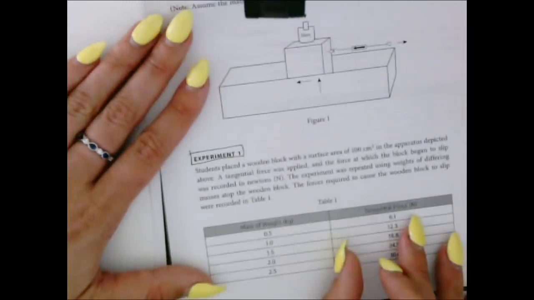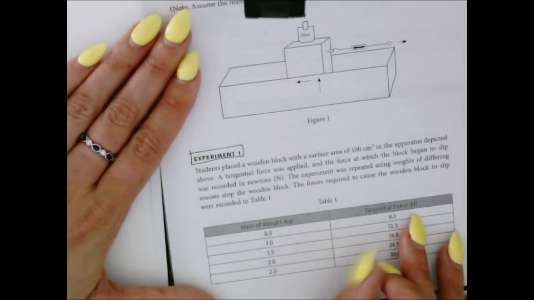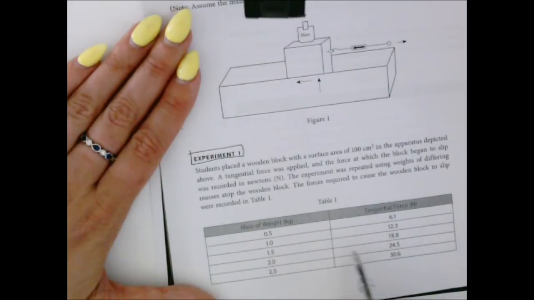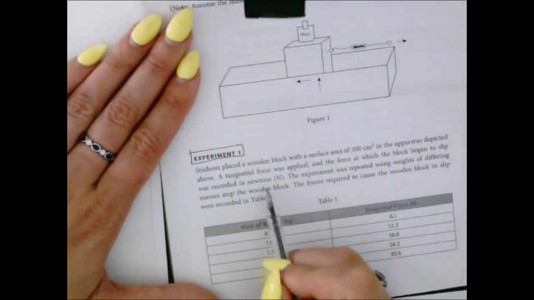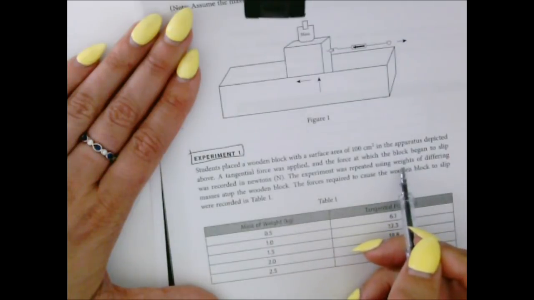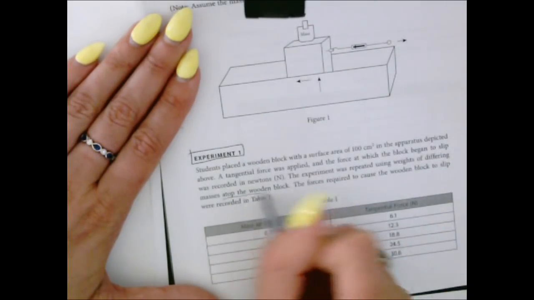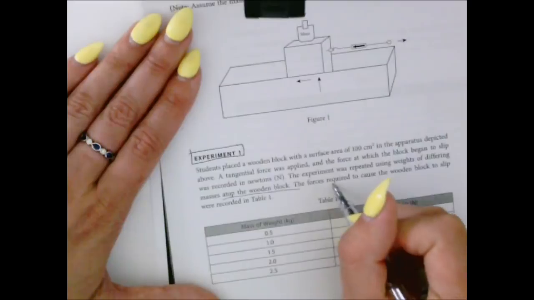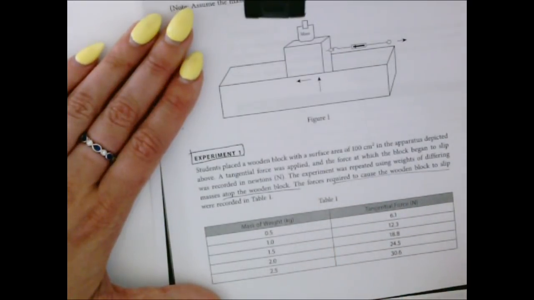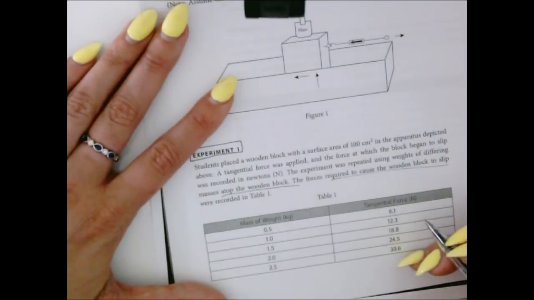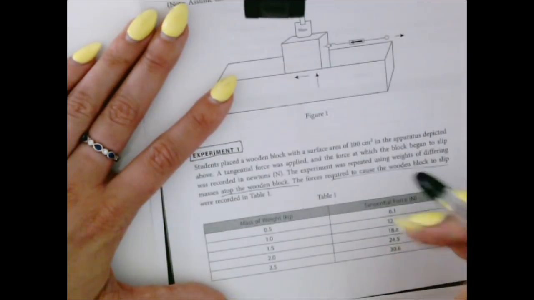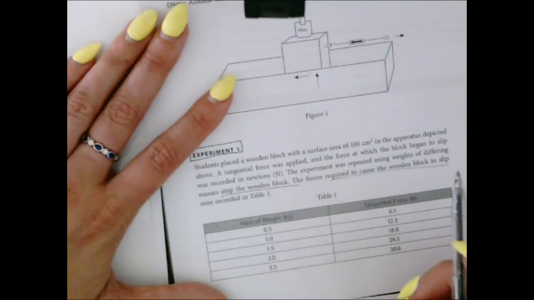Experiment 1. Students placed a wooden block with a surface area of 100 centimeters squared in the apparatus depicted above. A tangential force was applied, and the force at which the block began to slip was recorded in newtons. The experiment was repeated using weights of differing masses atop the block. The forces required to cause the wooden block to slip. So what were they measuring? What's their dependent variable? The what? Dependent variable. What were they recording?